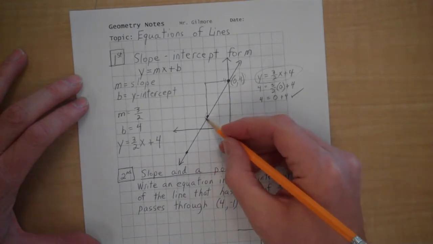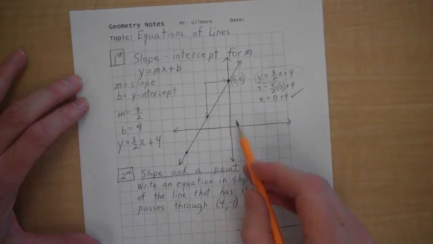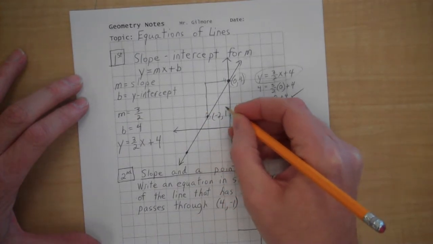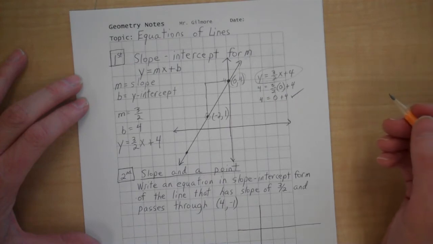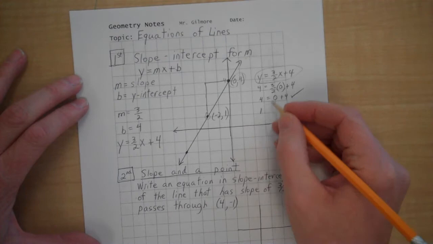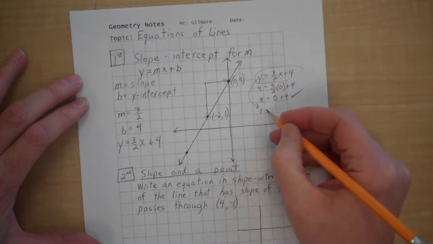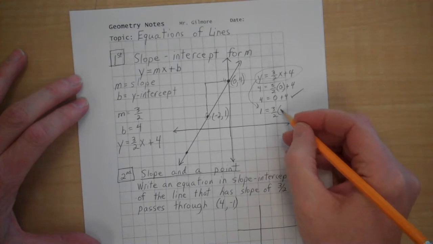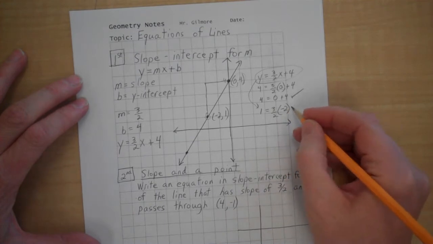I'm looking at this point right here that I started with when I did the slope, and that is -2, 1. And my y value is 1. I'm using this equation again. My slope is still 3 over 2. That doesn't change. My x value is -2.